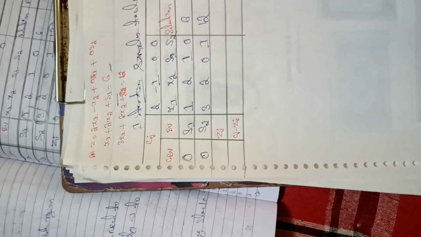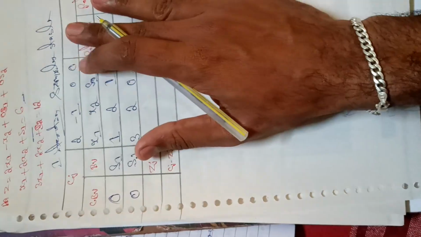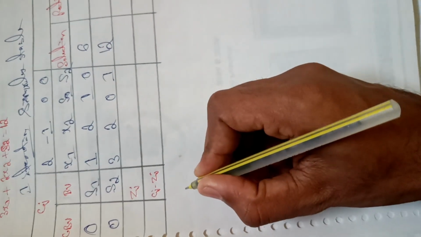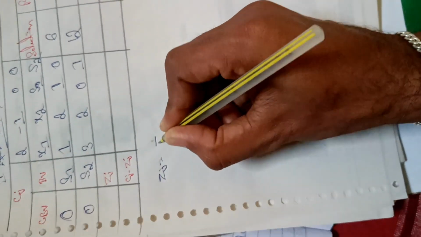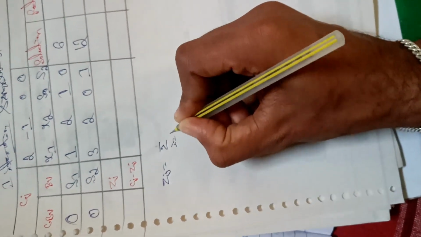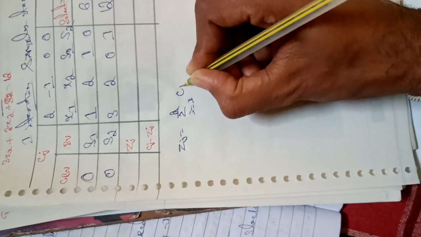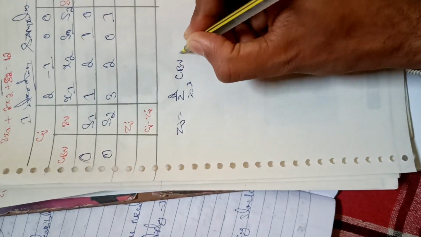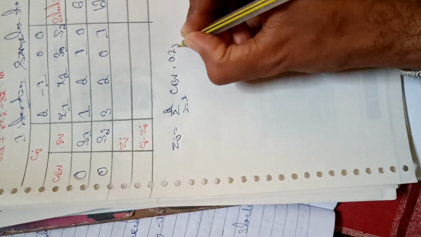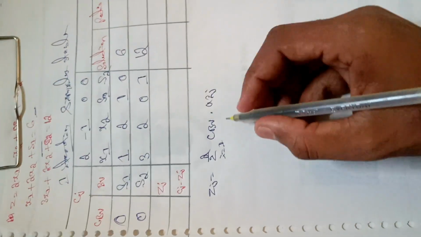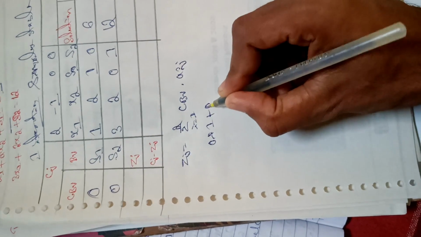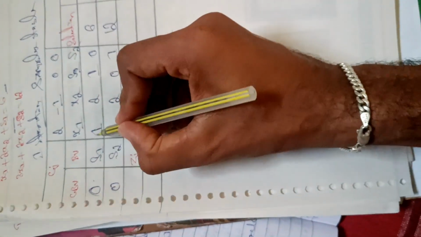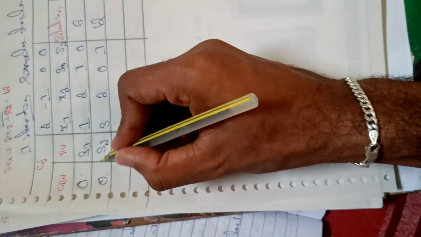After that, to find out the zj there is a formula. Zj is equal to the summation over i of c of the basic variables, the coefficient of the basic variable, into aij. How do we do it? 0 into 1 plus 0 into 3, what will come? 0.